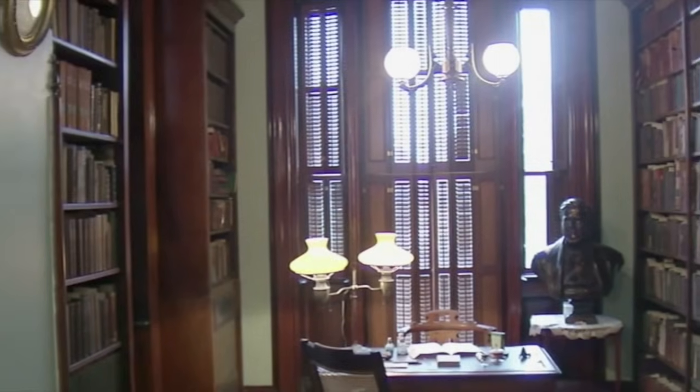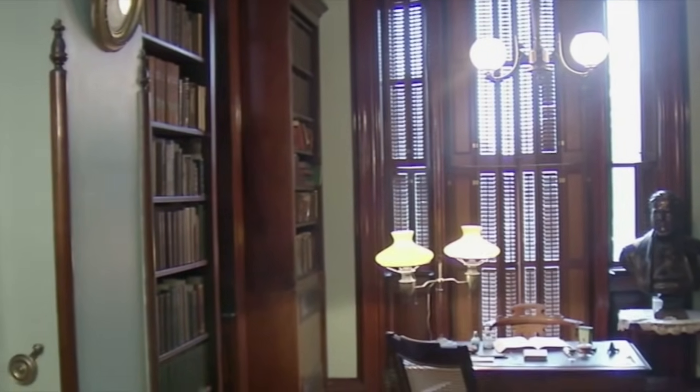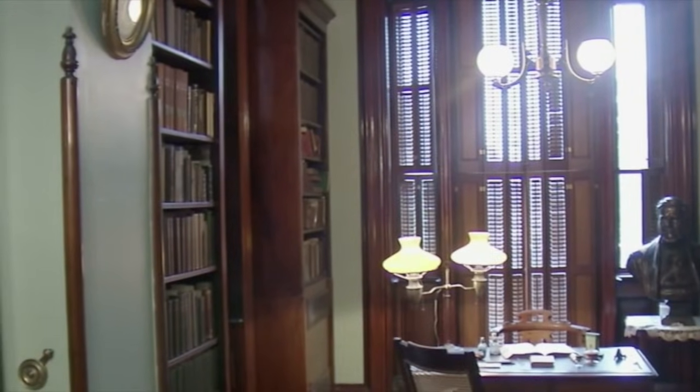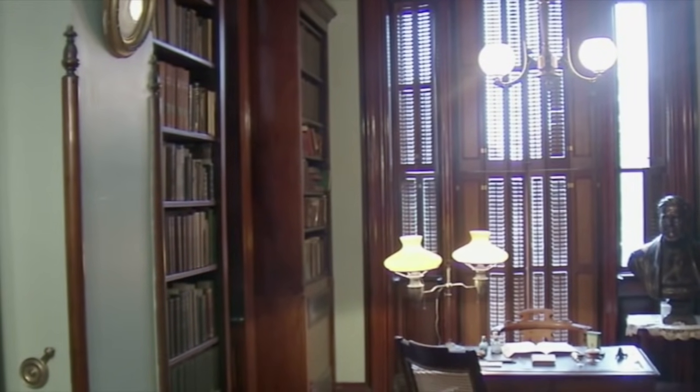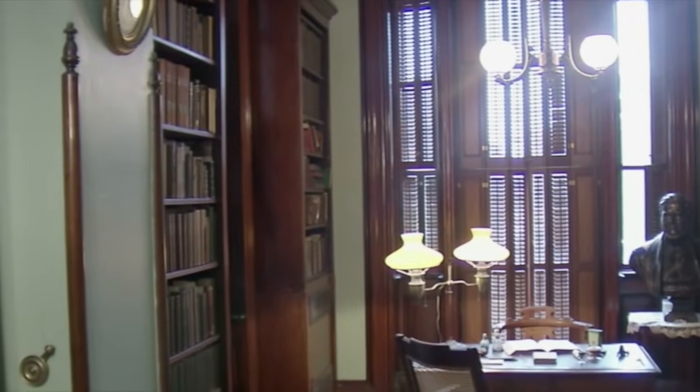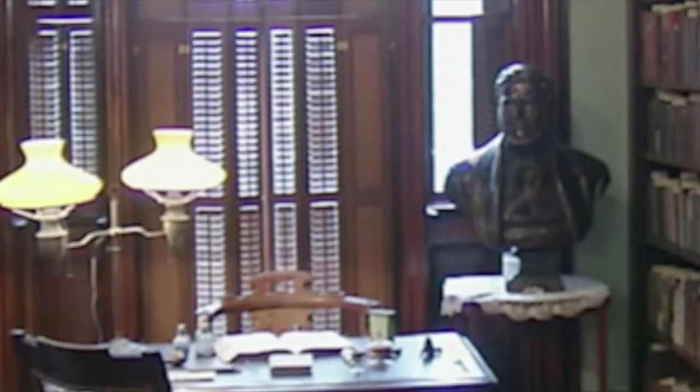It's his library, and you can tell right away, not only is it filled with books, but it has a very masculine look. All the dark woodwork, the dark walls, the massive bookcases and so on, the central desk, which is where the judge spent a lot of time. This is his place to hang out and retreat from all these women who were here in this household.